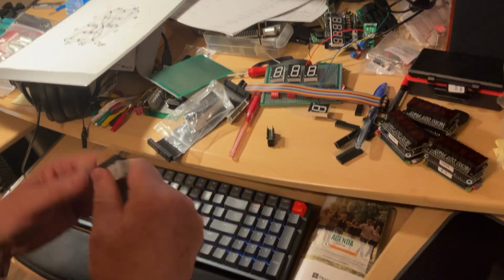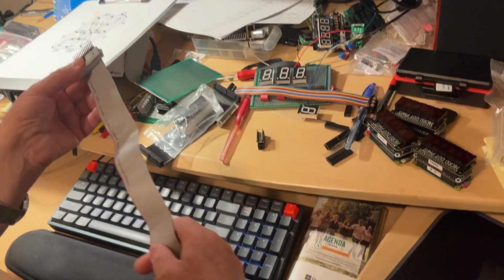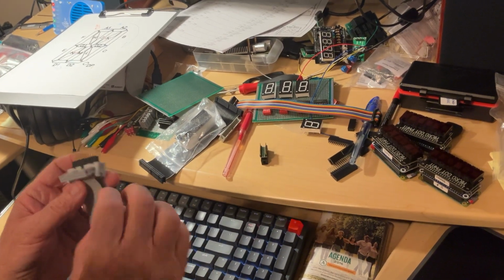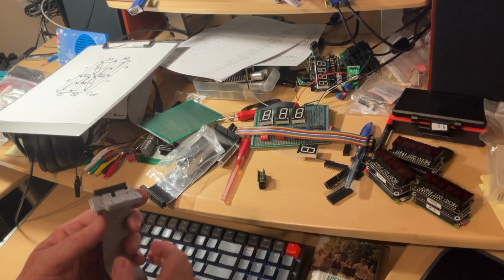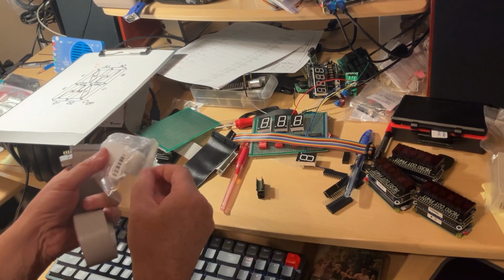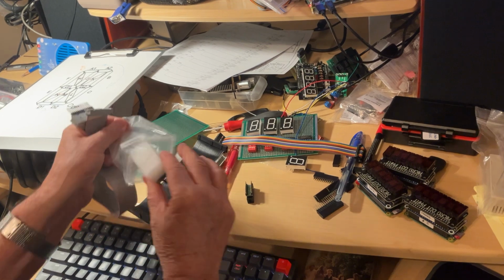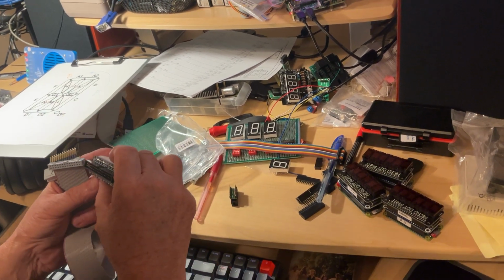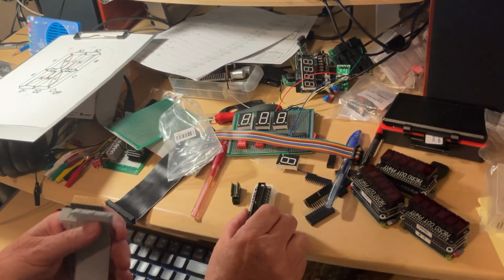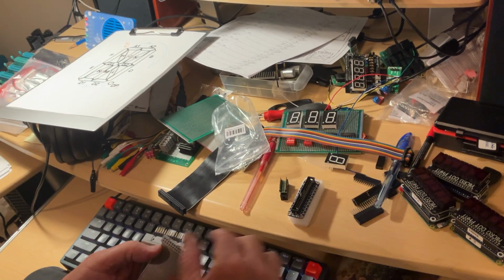So then what I found was an adapter. It's called an extension board for the Raspberry Pi, a cobbler.